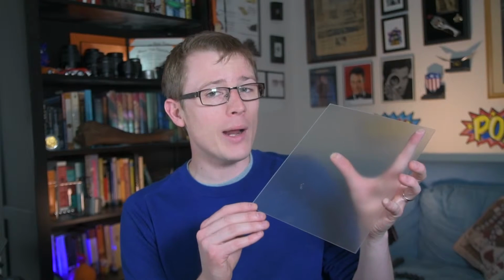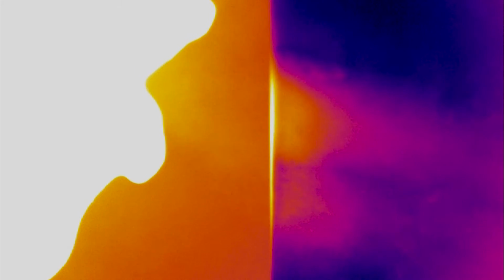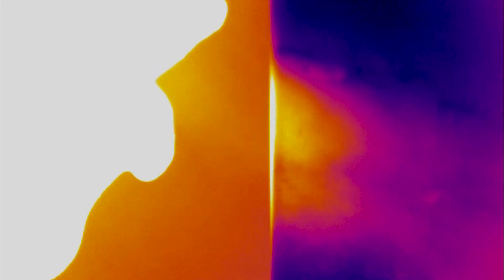We can actually see advection using an infrared camera if I blow hot air across this plate. You can see the hot molecules of air and water in my breath actually carrying heat across the plate.